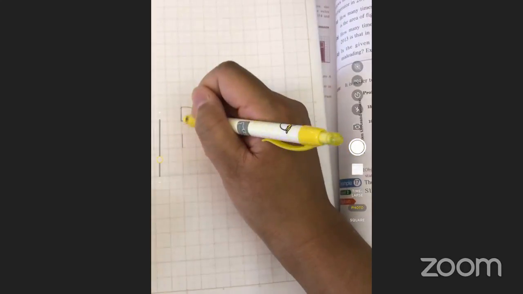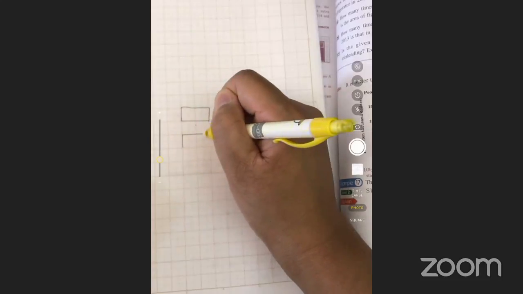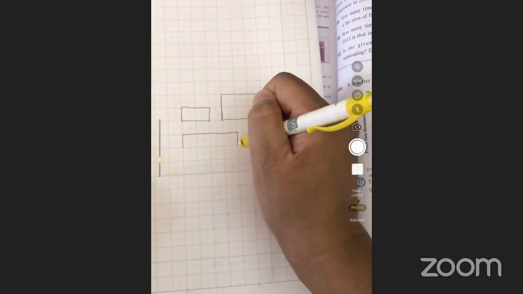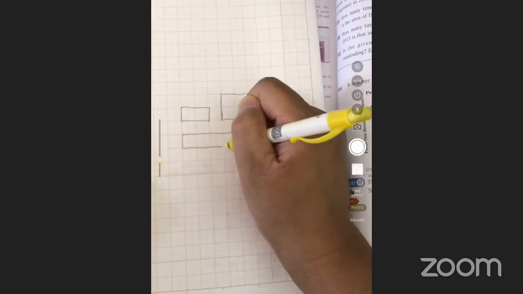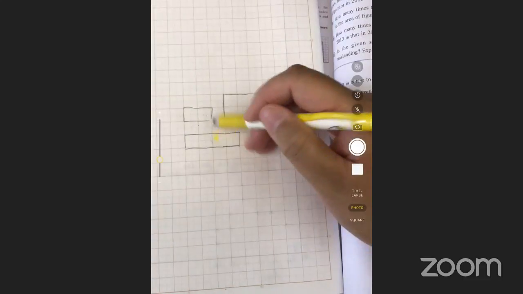If I keep this one the same and just double one length only, now look at these three diagrams. If you compare these two, of course you know that this one is bigger than this one.